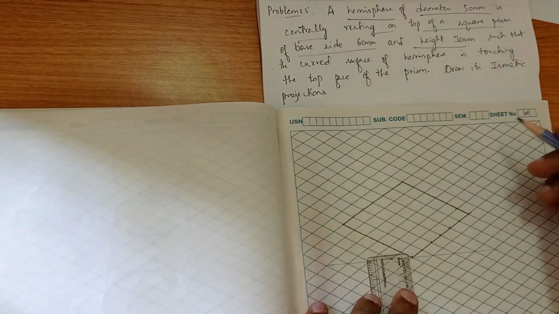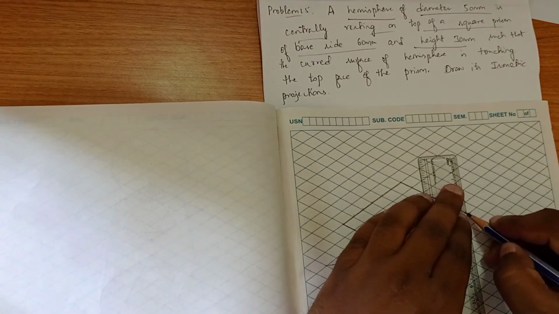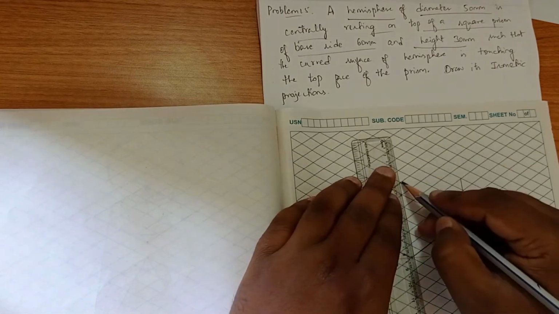The height, how much is given? 30. 30 means 3 boxes, 1, 2, 3, the vertical height of 30.